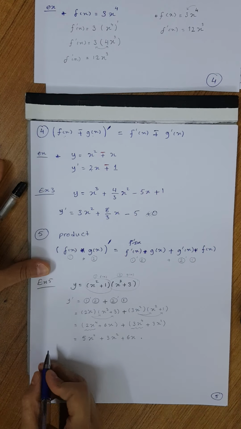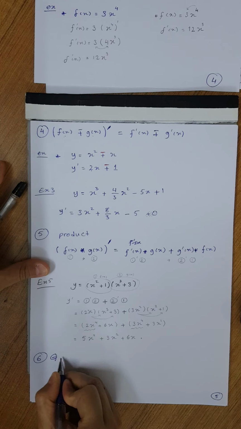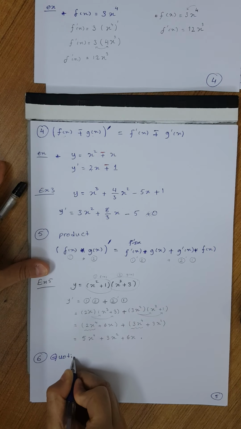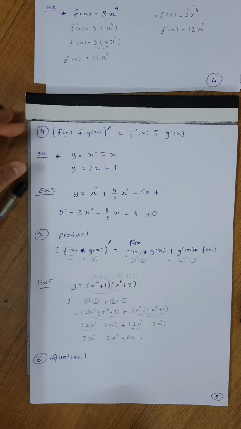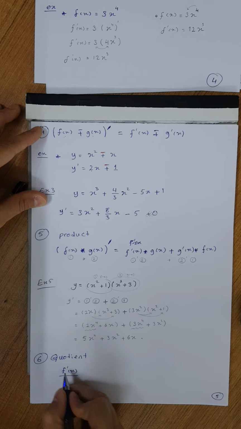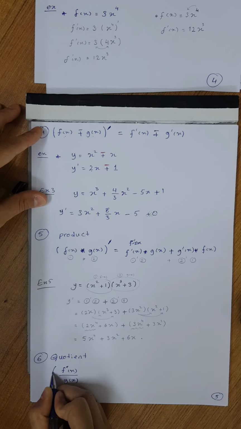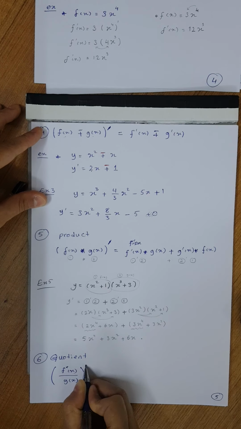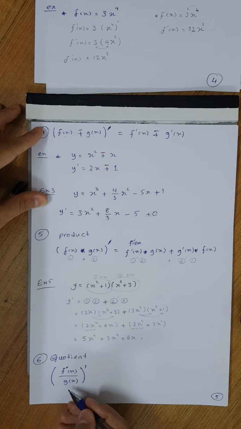What is quotient rule? If you have got two functions that are divided by each other, we've got f of x divided by g of x, and we want to take the derivative of this one. f of x is any function and g of x is any function. They are divided by each other.